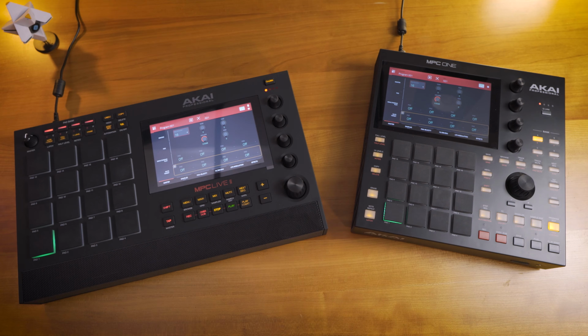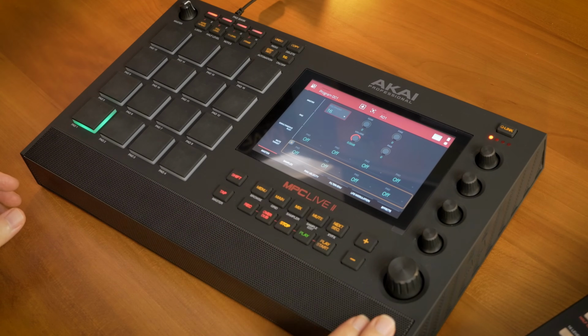The Live 2, on the other hand, is kind of like the in-between point between the MPC X and the MPC One, price-wise as well. You have a main mix out, and you have a 3/4 and a 5/6 outputs. So 3 stereo outs, or you can have a stereo out and 4 mono outs on this, in addition to the CV gate outs.